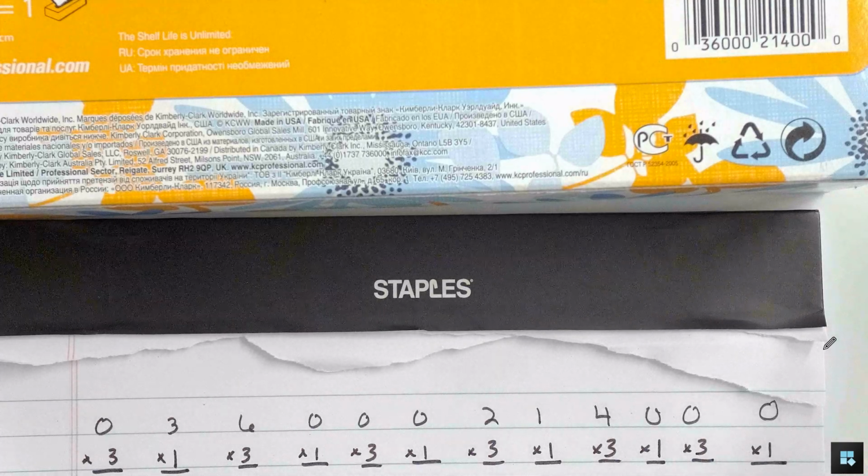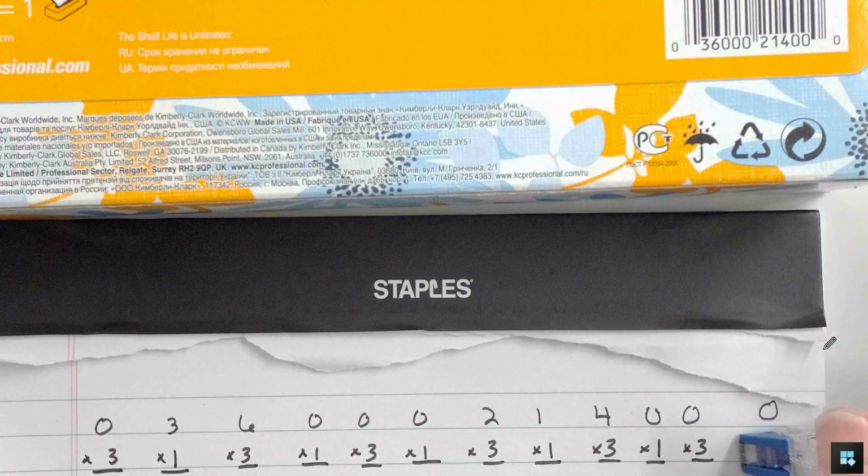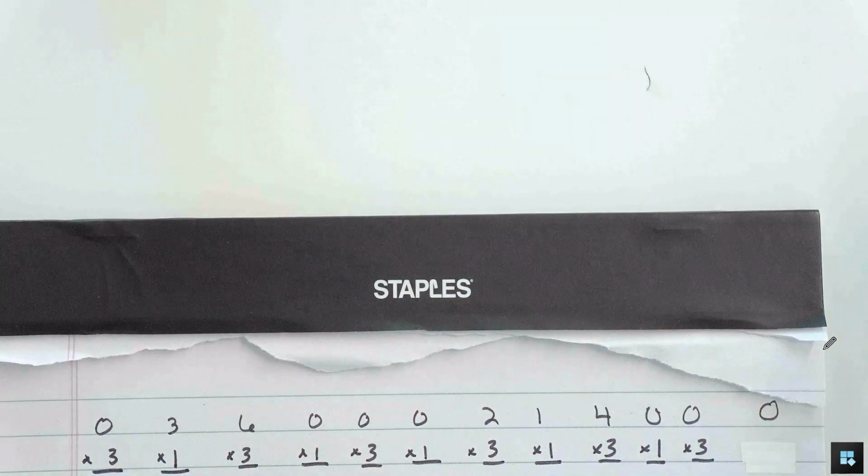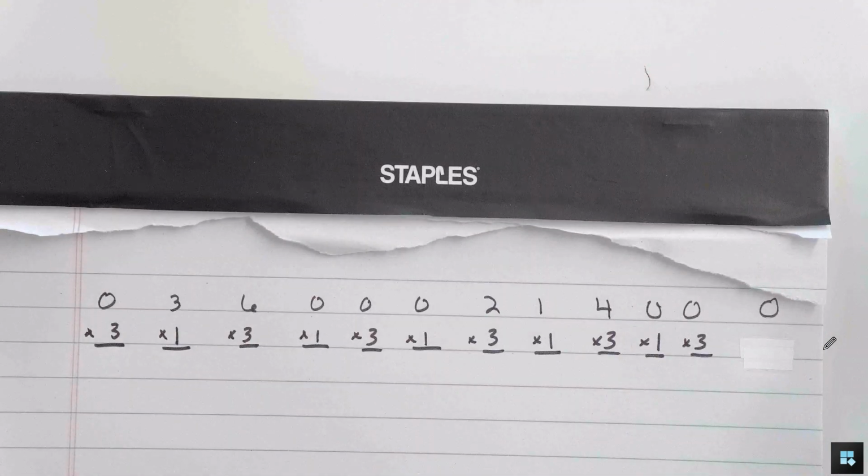Not the check digit though. The check digit doesn't get multiplied. So after we do this multiplying, we're going to add all these numbers up.